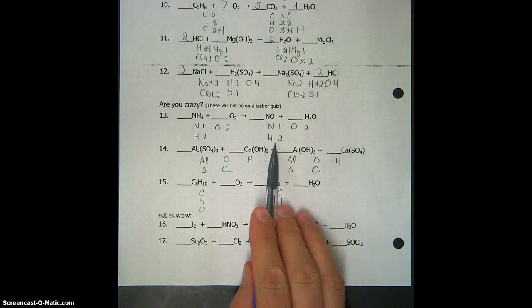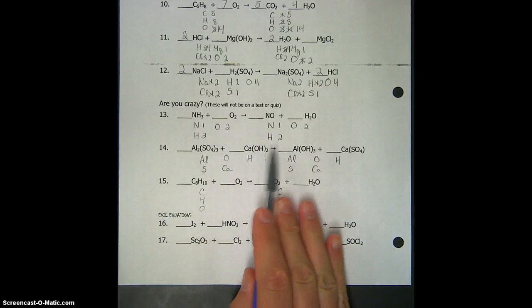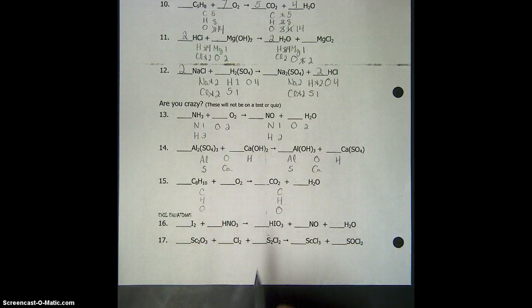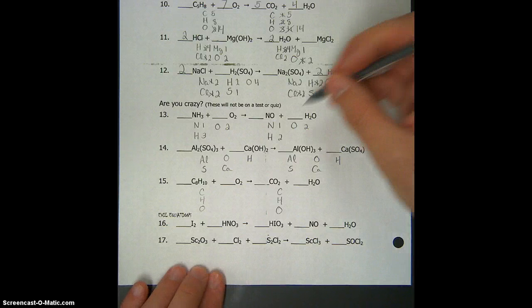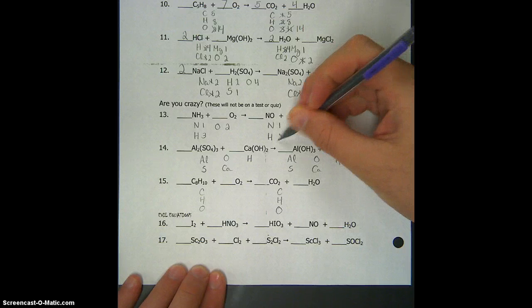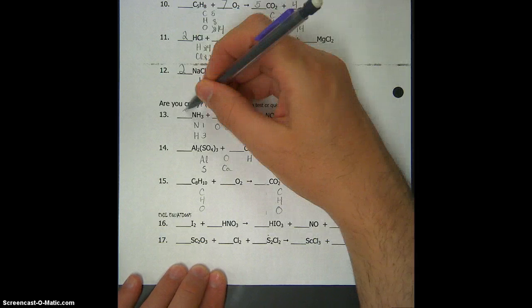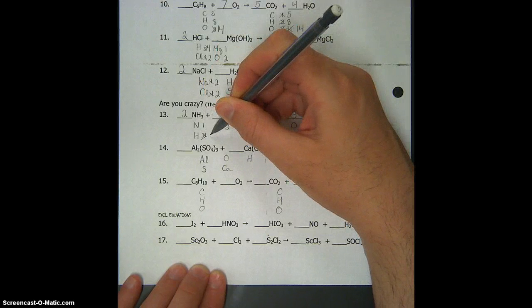Alright, so 2 and 3. I don't have any way to make 3 into 2, or 2 into 3, but I do know that they have a least common multiple of 6. If I put a 3 in front of my water, that gives me 6 hydrogens, and a 2 in front of the NH3, that guy's ammonia, that gives me 6 hydrogens.